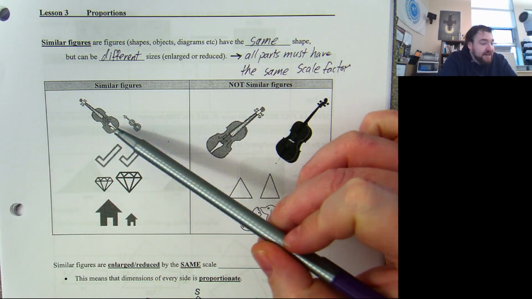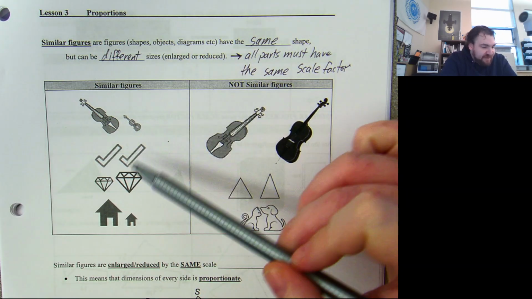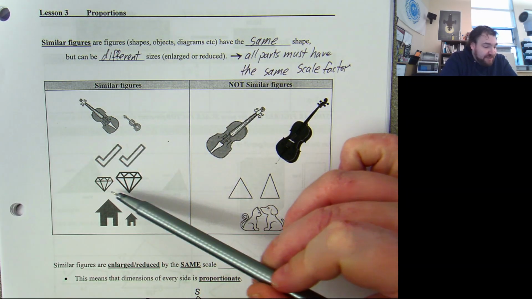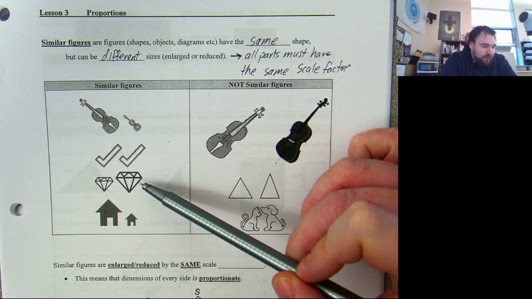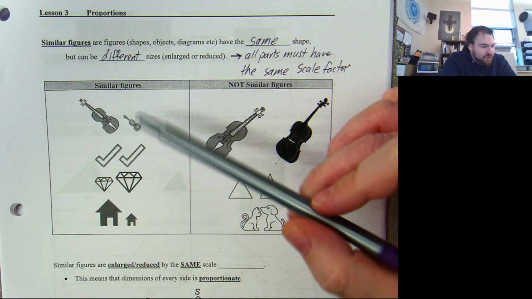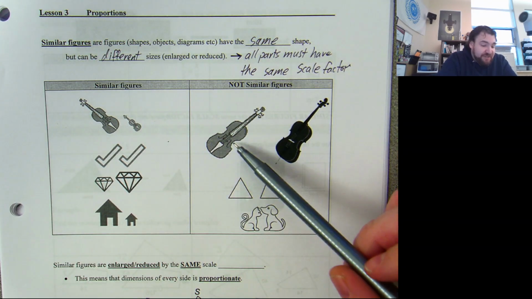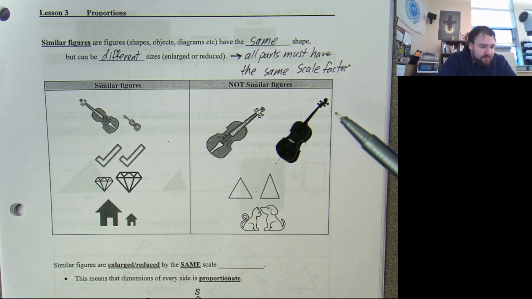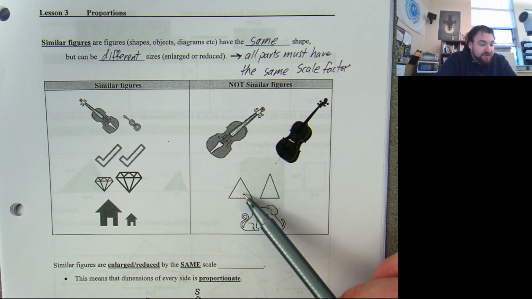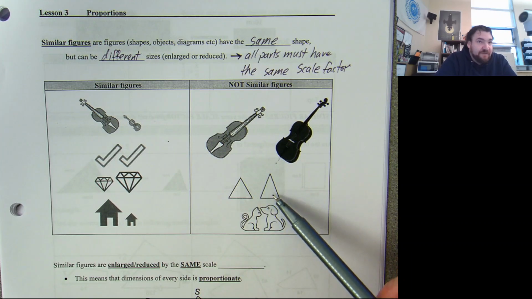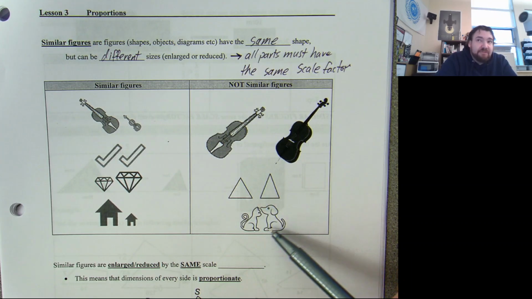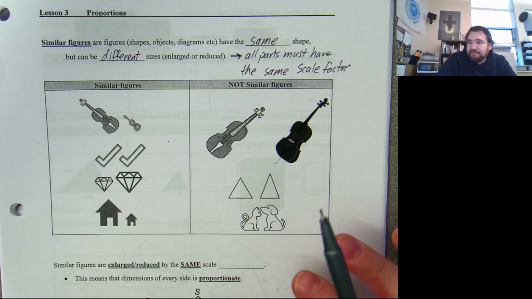These are exactly the same diagram. One's just been shrunk. These are the same size. These are the same diagram. This one's been blown up. So these are all considered similar. These are not. These two are obviously different pictures. These triangles are different, and if we looked at the scale factors, we'd see that too. And those aren't even the same object.